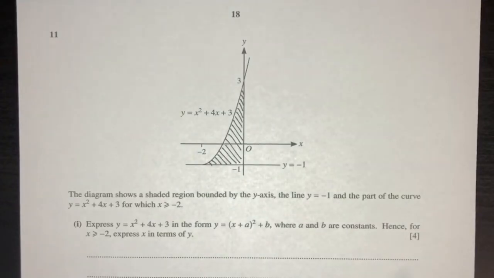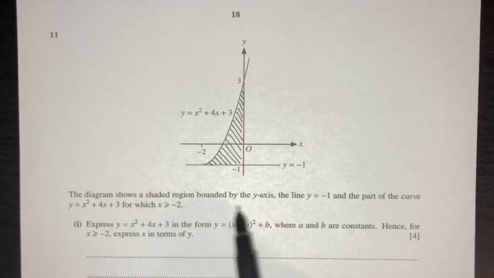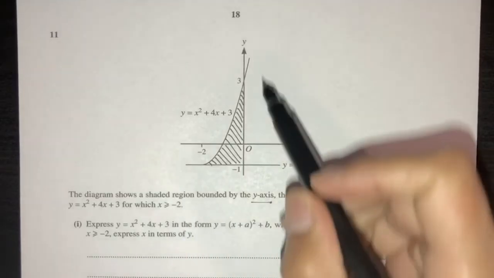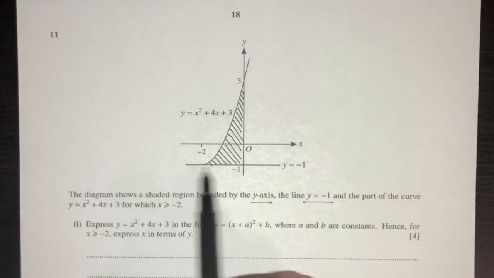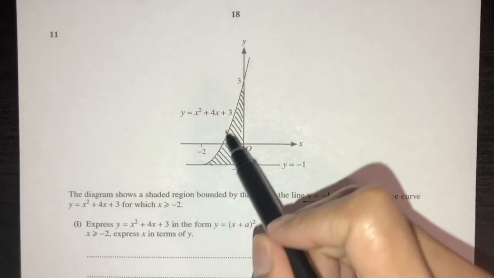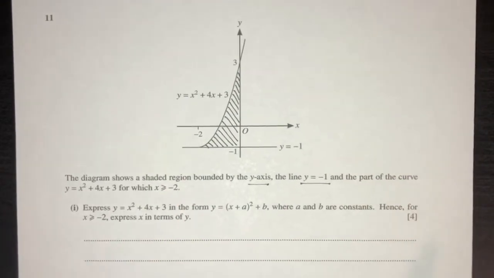Let's move on to question number 11. So here we have a graph. It shows a shaded region bounded by the y-axis and the line y equal to 1. This is the y-axis and the line y equal to 1. And part of the curve y, which is given to you right here. For x more than minus 2.